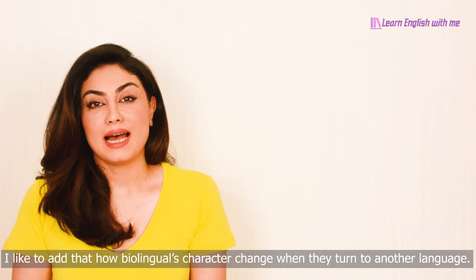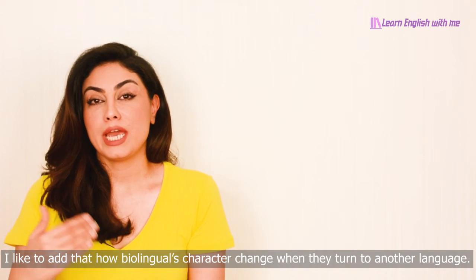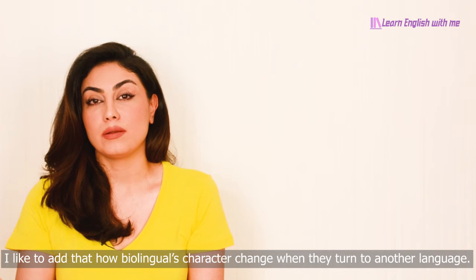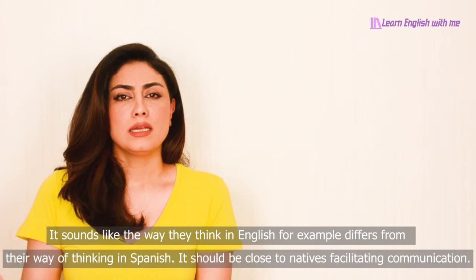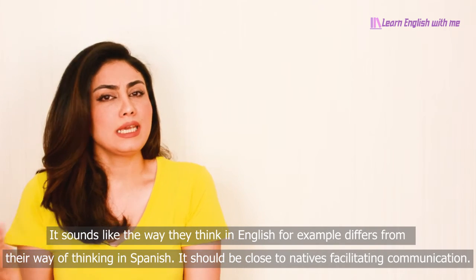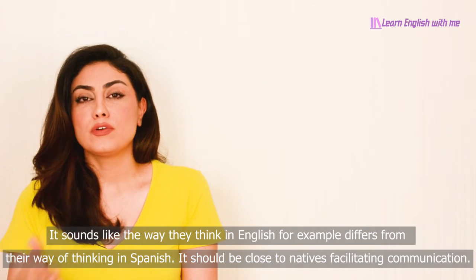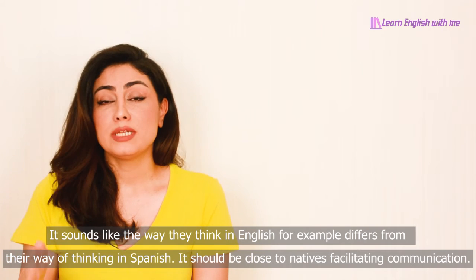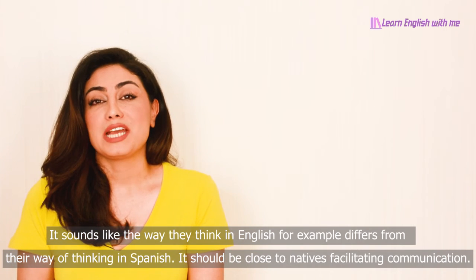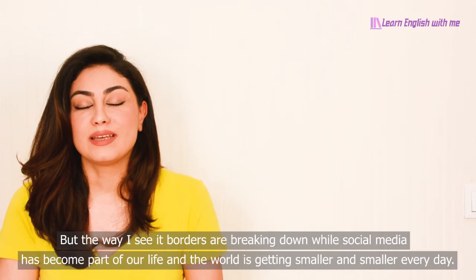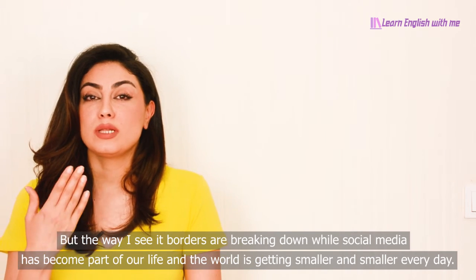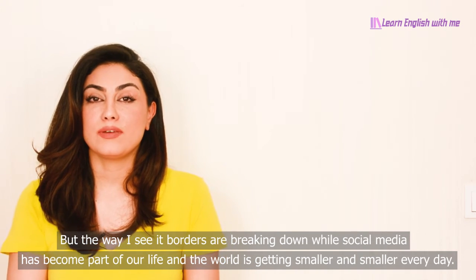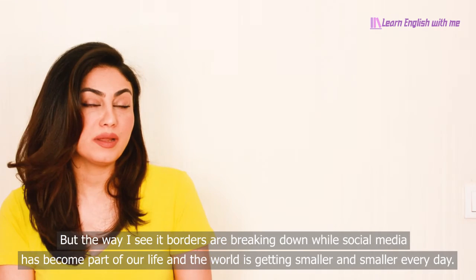I'd like to add how bilinguals' character changes when they turn to another language. It sounds like the way they think in English, for example, differs from their way of thinking in Spanish. It should be close to natives, facilitating communication. But the way I see it, borders are breaking down, because social media has become part of our life, and the world is getting smaller and smaller every day.